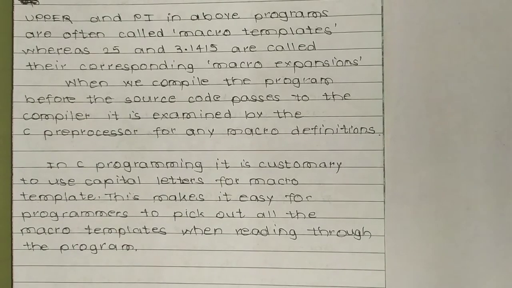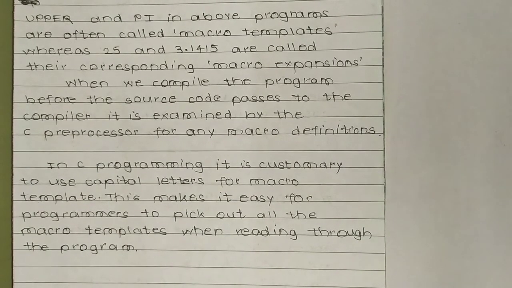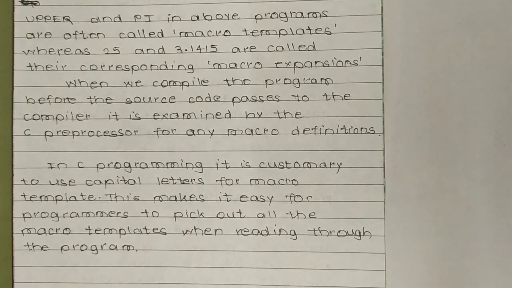UPPER and PI in the above programs are often called macro templates, whereas 25 and 3.1415 are called their corresponding macro expansions. When we compile the program, before the source code passes to the compiler, it is examined by the C preprocessor for any macro definitions. In C programming, it is customary to use capital letters for macro templates. This makes it easy for programmers to pick out all the macro templates when reading through the program.